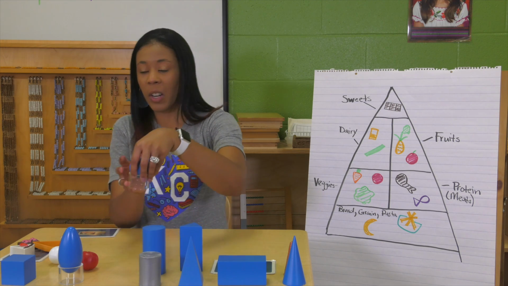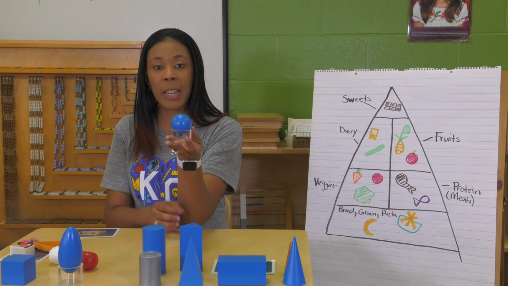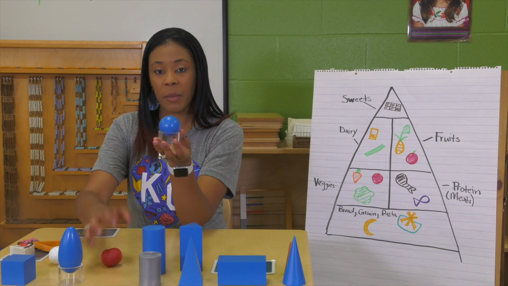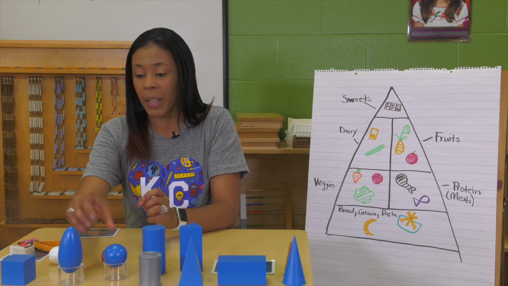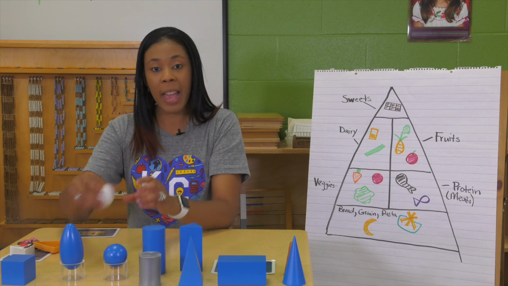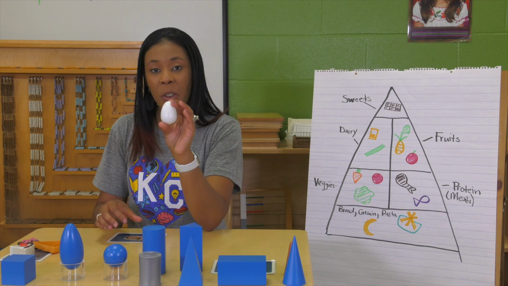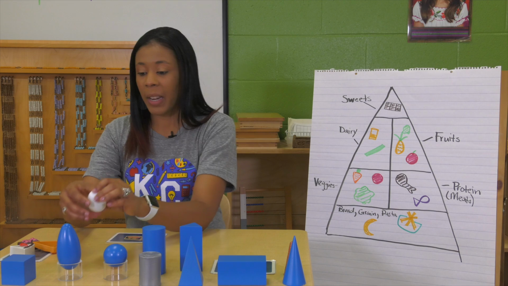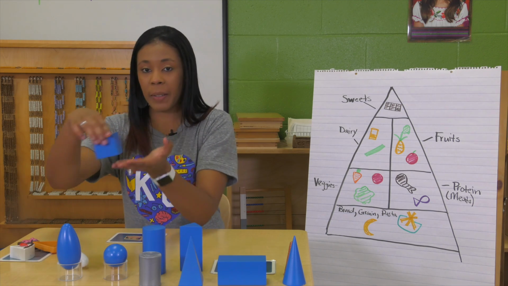Sphere. You also know this as a circle. We call this a sphere. Oval. Do you have eggs or something else shaped in your house like an oval? Cube.